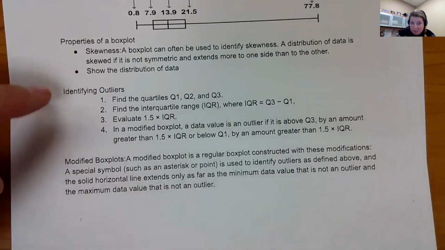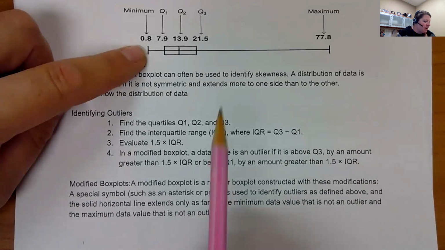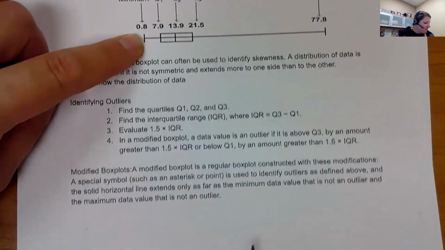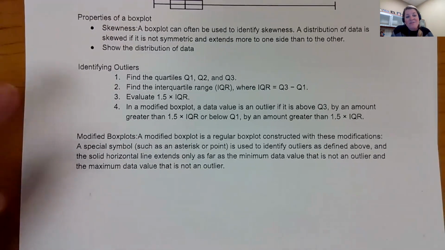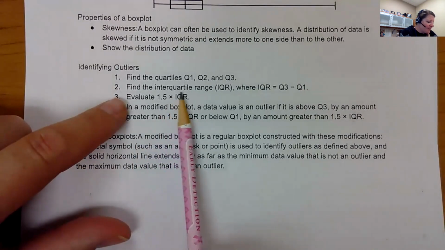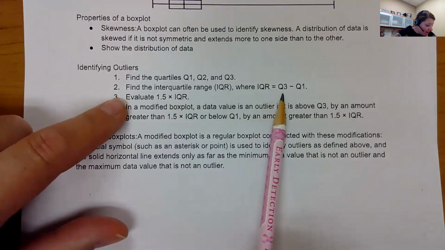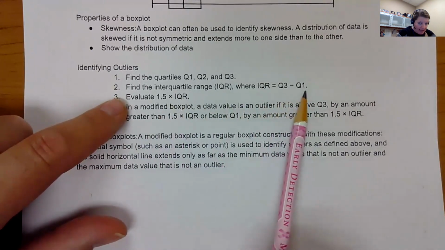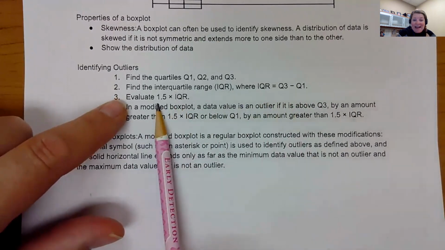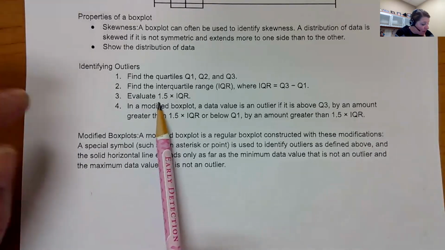It does show our distribution way clumped more and then way more spread out. This one is not as spread out. Maybe this section here is more spread out. Maybe you have an outlier at the top. How do I identify an official outlier? What I'm going to do is find the IQR, the interquartile range, by Q3 minus Q1, okay? And then I'm going to times that value by 1.5. Anything above or below that value is an outlier.